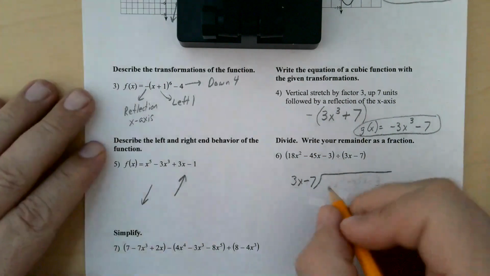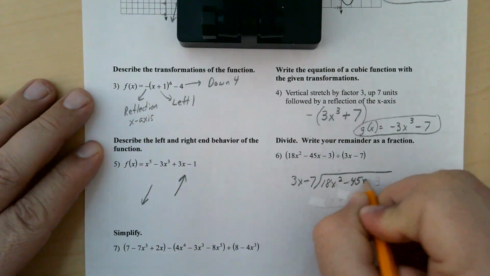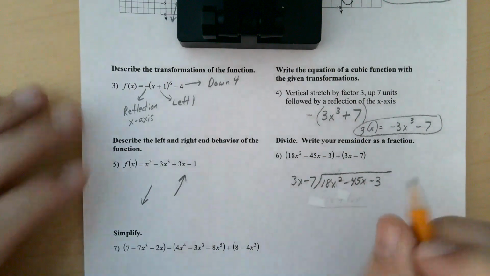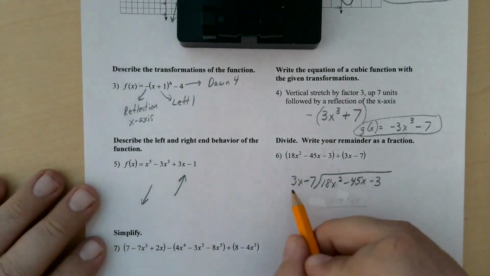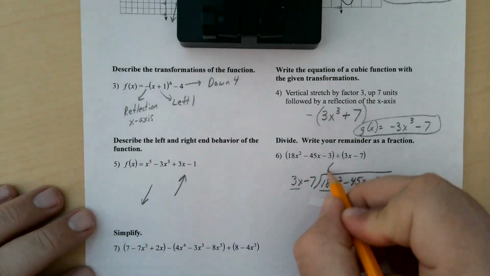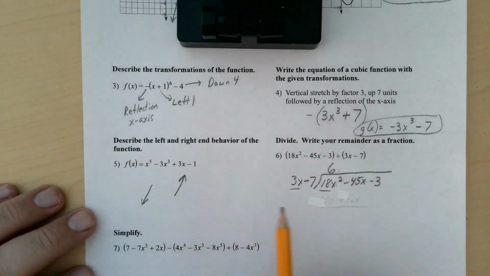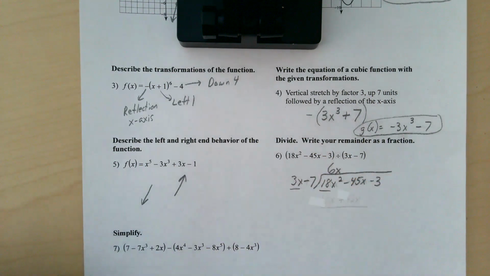So that goes on the outside. We have an 18x squared minus 45x minus 3. So the process, I am hoping that everybody can follow this process. You just have to talk yourself through the steps. We start out by thinking, hey, 3 goes into 18 how many times? Well, 3 fits evenly in 18 6 times. So I put a 6 up top, and then I have an x in the x squared. It goes x times. So I have a 6x up top.